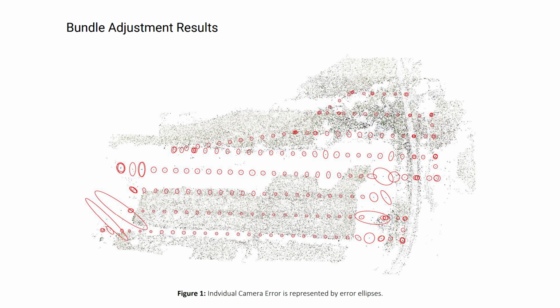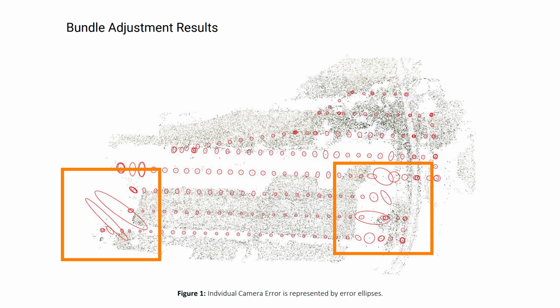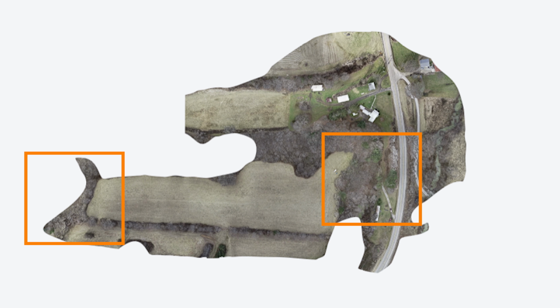This example is of a LiDAR dataset of a field with some dense forest areas around it. In the bottom left, you can see large ovals as well as some over on the right. We can see that they are densely forested areas and were not picked up very well, which created some uncertainty. Cross-referencing this with the orthomosaic, we can confirm it is because of the dense trees.